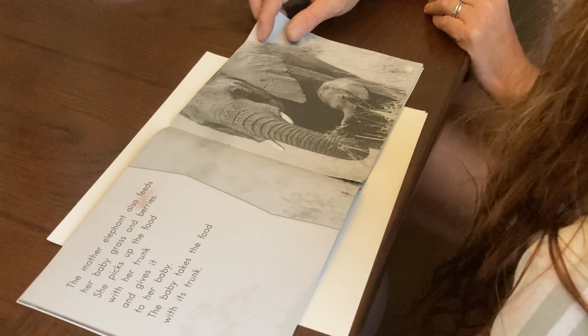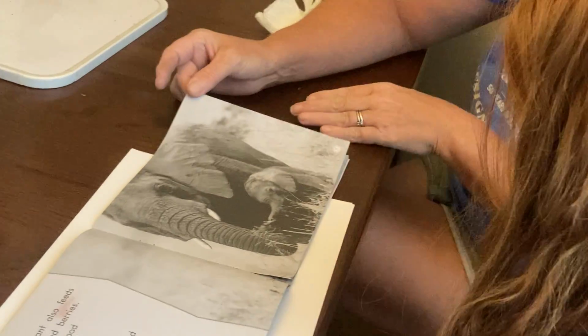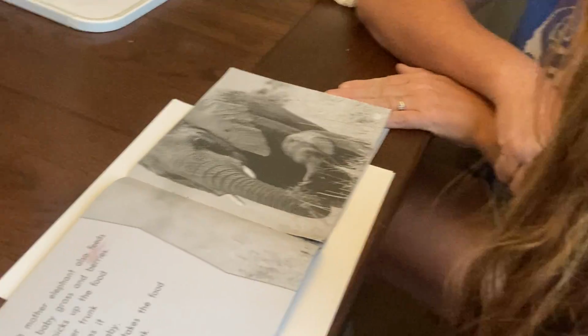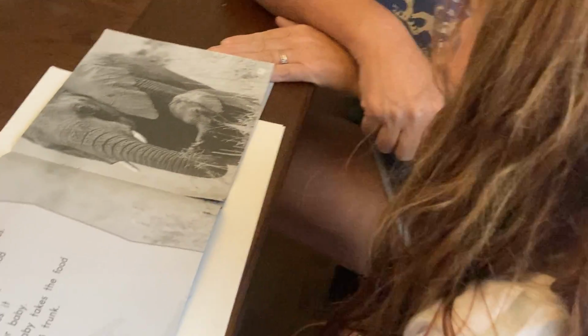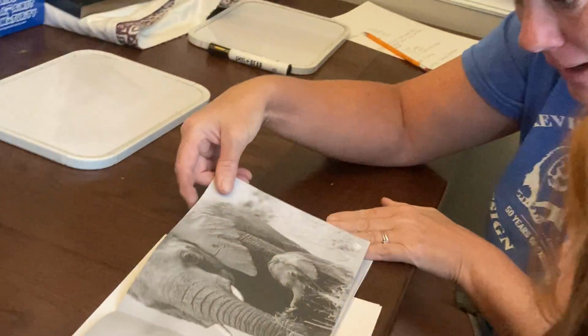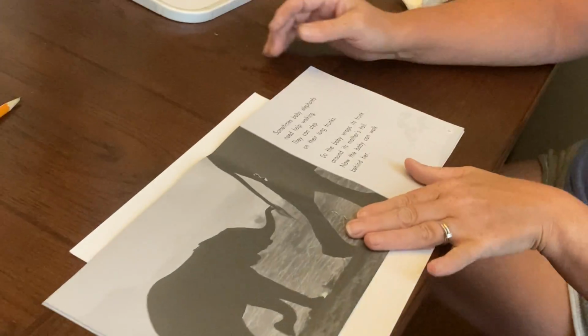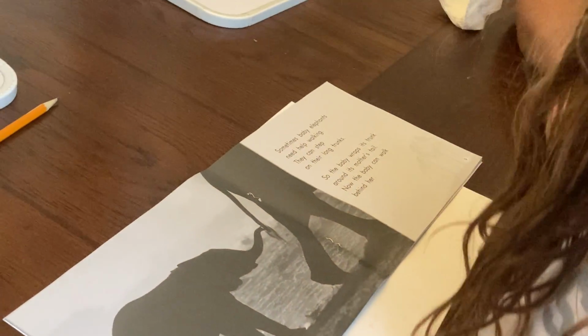Her trunk? Her trunk. Yeah, a lot of people don't know that an elephant's long nose is called a trunk. But you do. So you're already ahead of the game. Amazing. Tiny trunk. Yeah, baby tiny trunk.